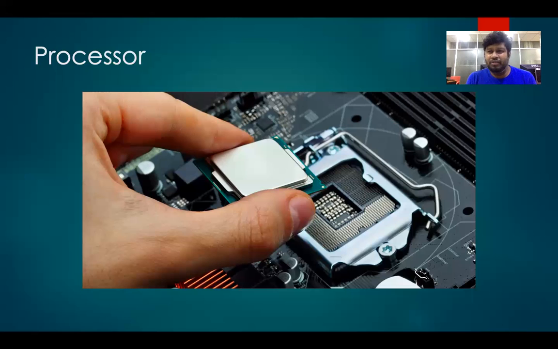In addition to that, what does a computer have? In addition to that, there are inputs, there are outputs, what else is there? Storage. Yeah, storage. Why does it need a storage device? Storage devices are to store data and information. Yeah, to store data and information.